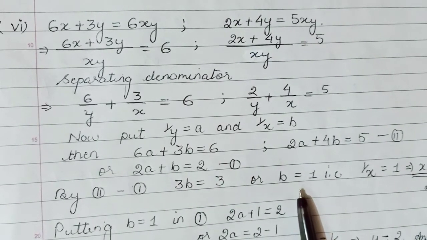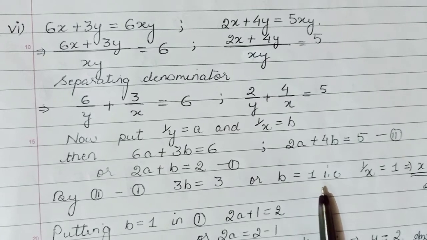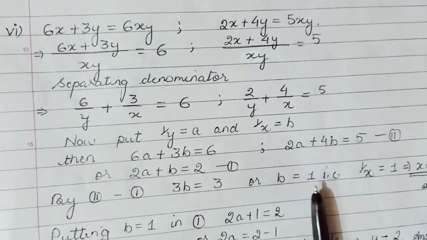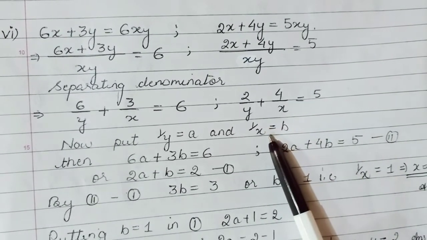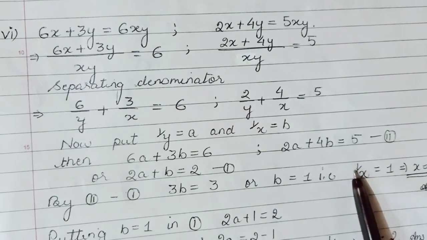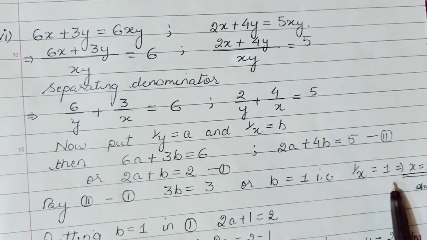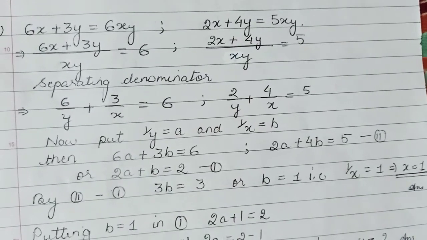Now again b was for our calculation convenience, but we were supposed to find the value of x and y. So we'll put back the value of b. b was 1 upon x. So b की जगह आ जाएगा 1 upon x, which is 1. So its reciprocal is also 1, so x is 1.